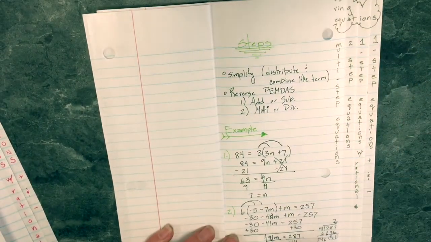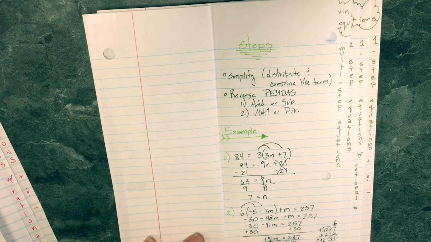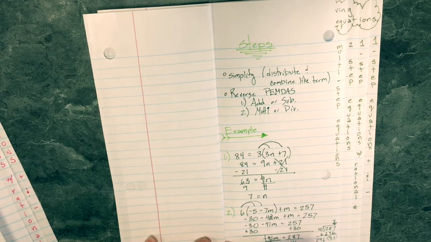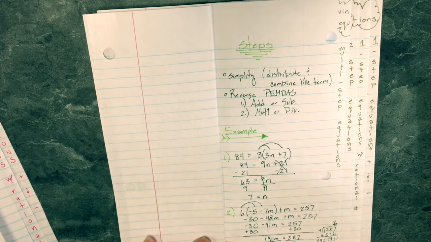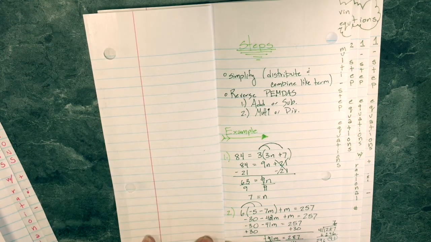So for your U try, your next number 2 U try, I would like you to do negative 110 equals negative 6 times, in parentheses, 1 minus 3x, finish parenthesis, minus 5x.